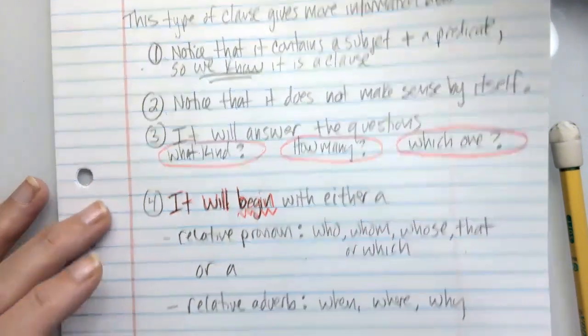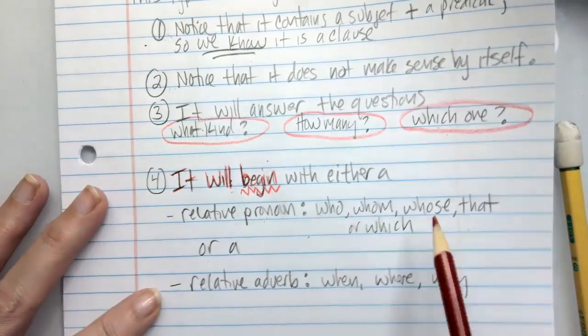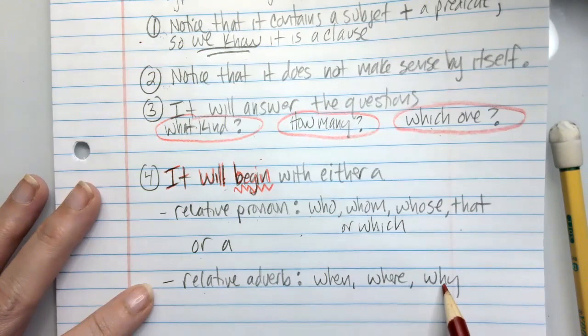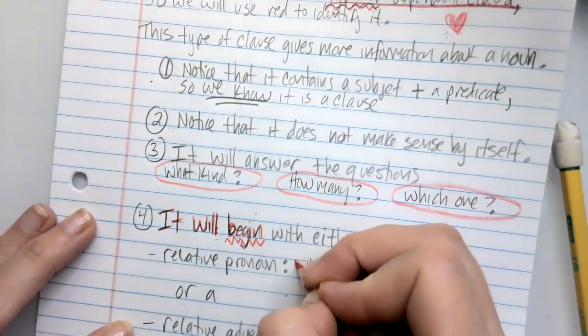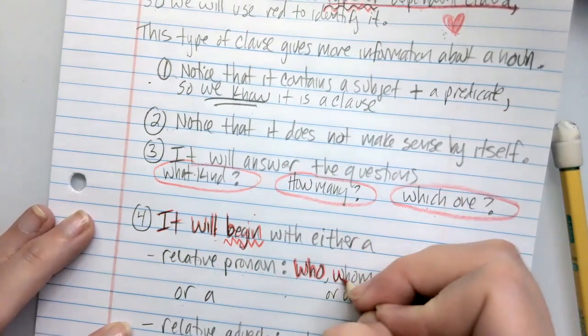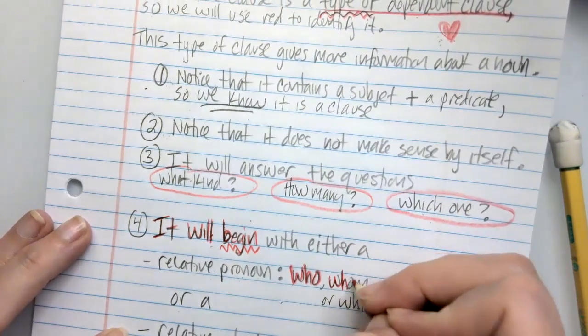Okay. Then we're going to go through and we're going to bold each of these words because they're pretty big deal words. These are the words that really jump out at us from our notes that tell us that we're looking at a relative pronoun. Okay.